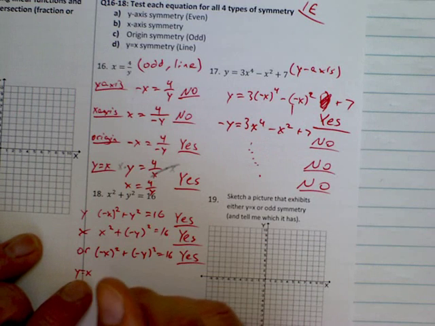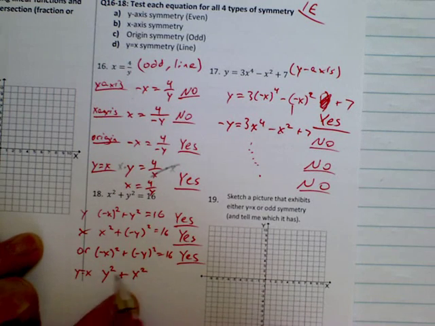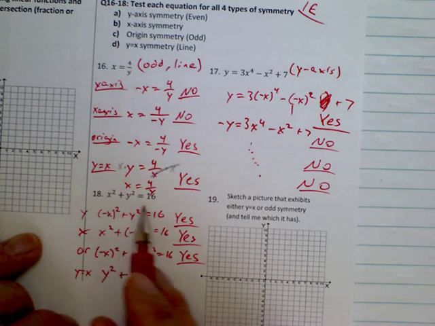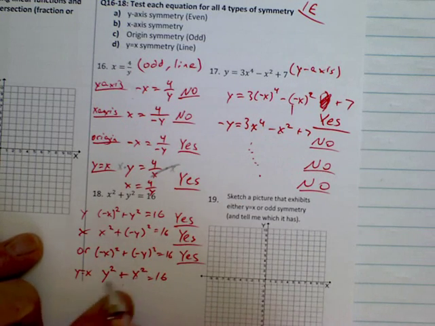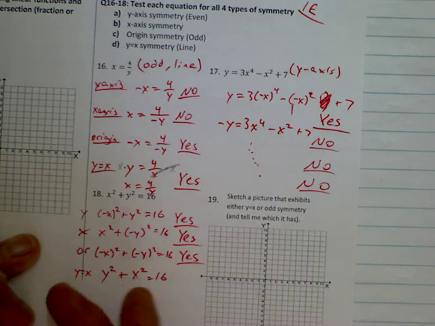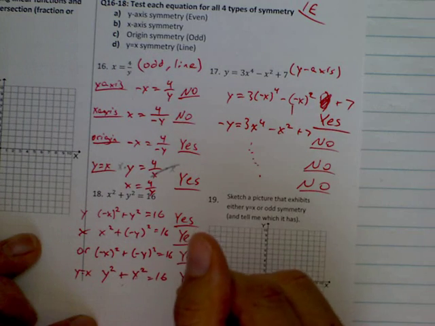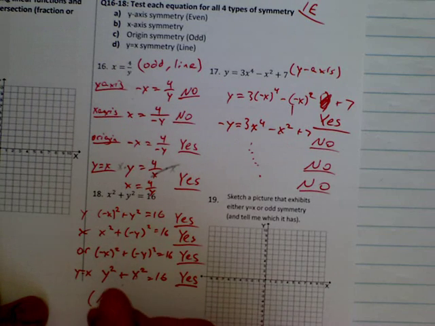Now, what about y equals x symmetry? That would give us y squared plus x squared. So here we switch the x's and y's. We just swap where they are. Y squared plus x squared equals 16. Is that the same thing? Now, it's written in a different order, but when you're adding, remember, you can just switch the order. That's the commutative property. So yes, it's the same as the original. Yes. Okay. So this one has all three. All four, sorry.